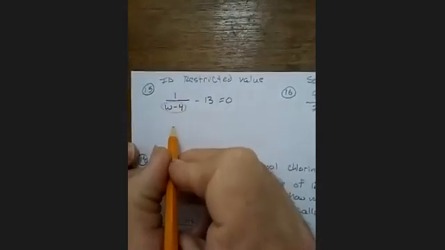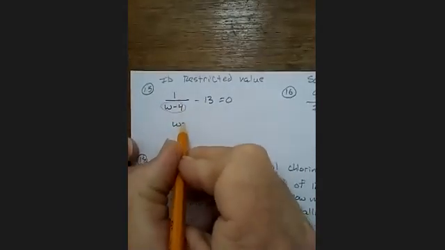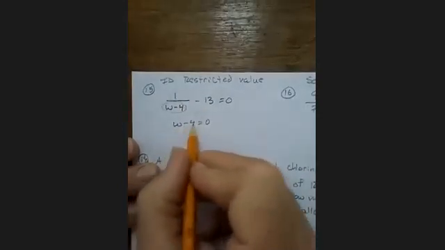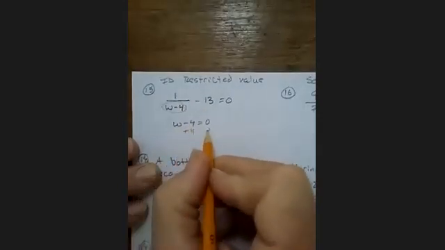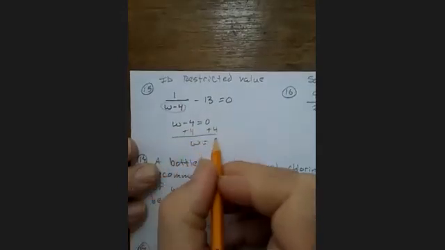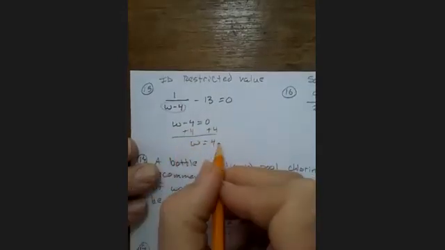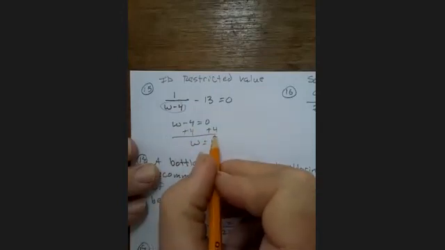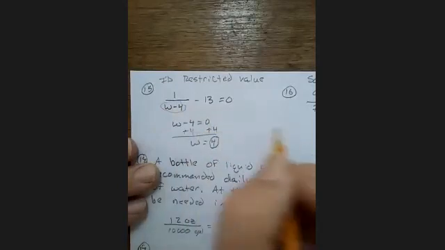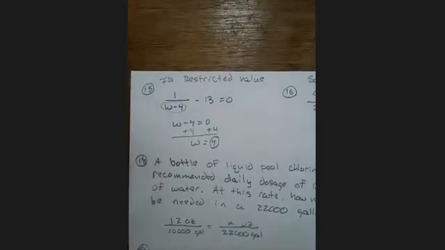I'm going to set W minus 4 equal to 0 and figure out what's going to make it 0. So add 4, and you get W is equal to 4. So that's my restricted value right here, because if I put 4 in here, I'm going to get 4 minus 4, and then division by 0. That is uncool in their world.